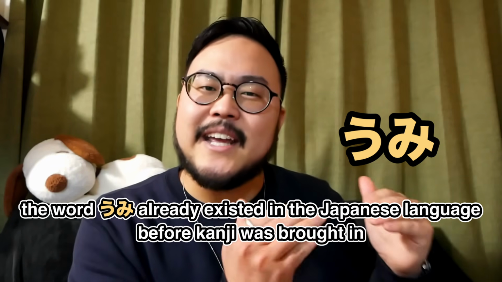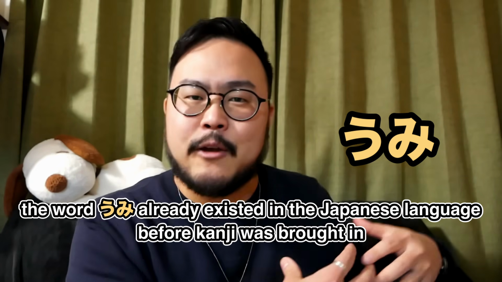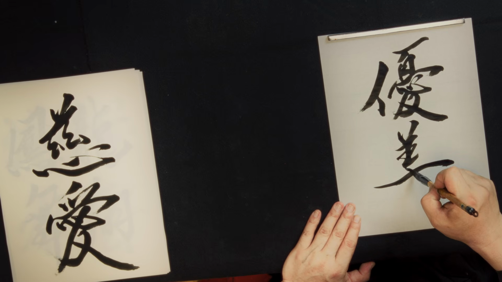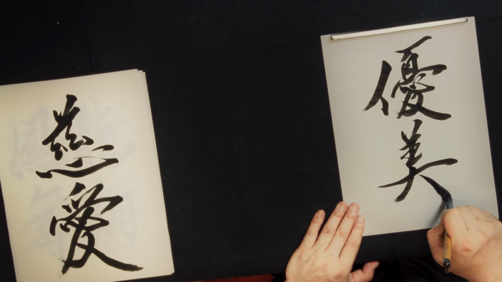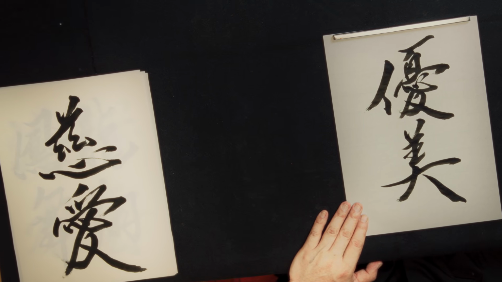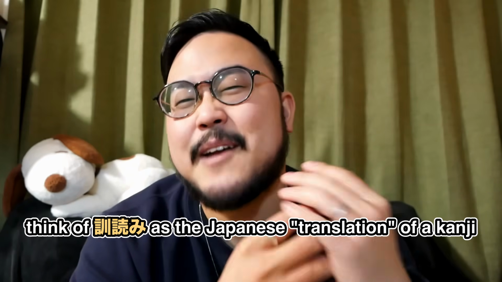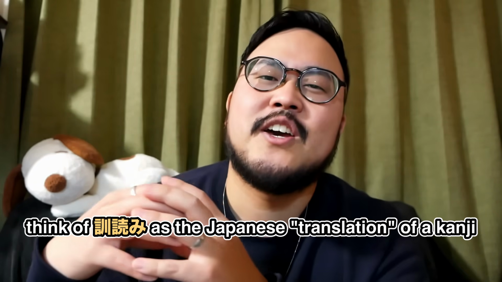Because the word umi already existed in the Japanese language before kanji was brought in. Japanese people started distinguishing the difference between the readings kai and umi as onyomi and kunyomi. So basically, Japanese people wanted to use the kanji system that was brought in. We developed the kunyomi so that kanji is so much more useful for speaking Japanese and writing Japanese. Basically, Kunyomi is like a Japanese translation of the kanji.